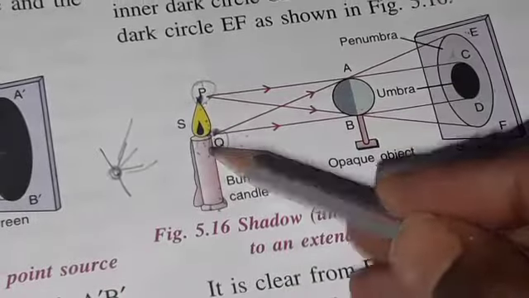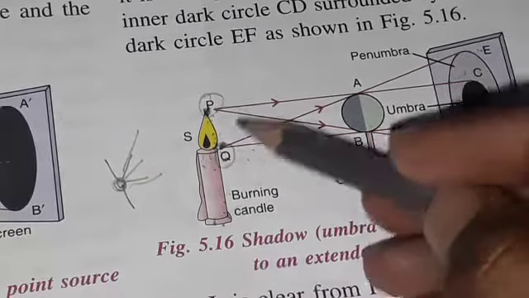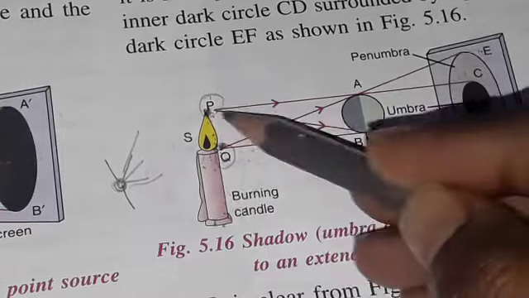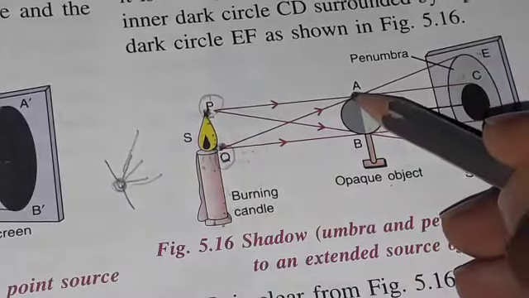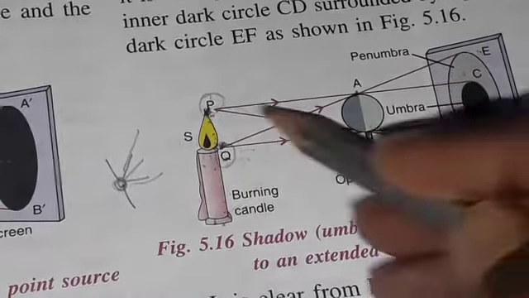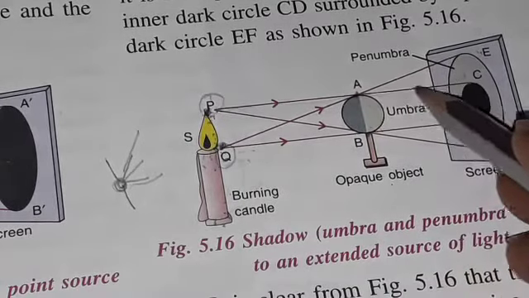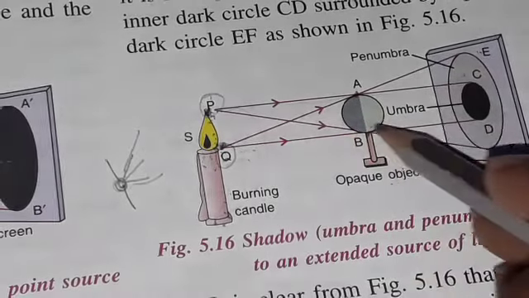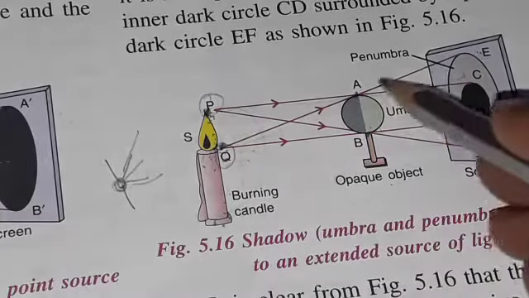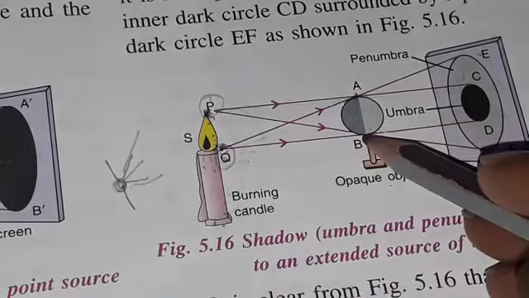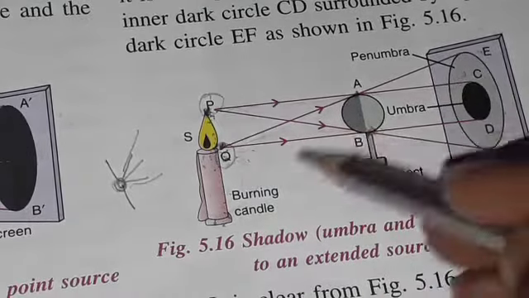Now from P there are so many rays coming out, so we talk only about those rays which touch point A and point B. From P, this is the ray which touches the point A and this is the ray which touches the point B. Same with Q, this is the ray which touches point A, and this is the ray which touches the point B. So class, it's very important, try to understand what is going on now.